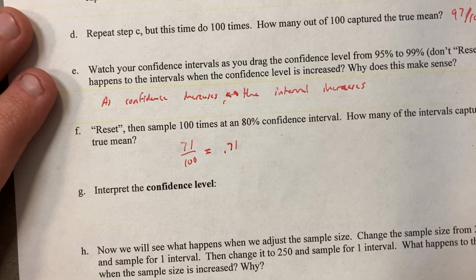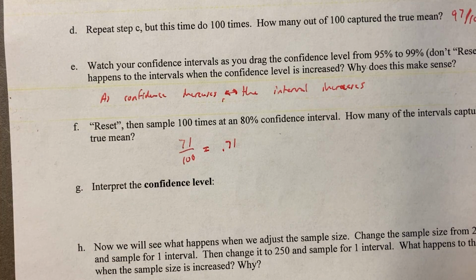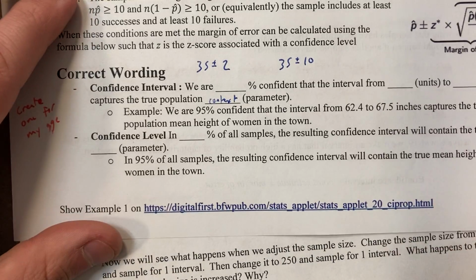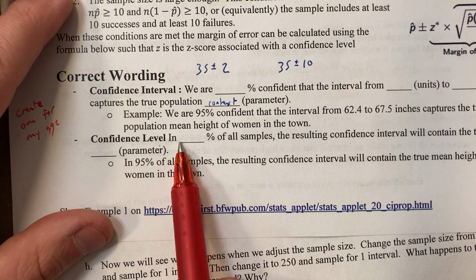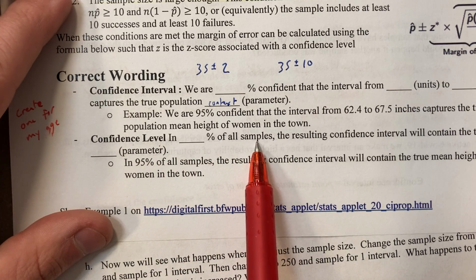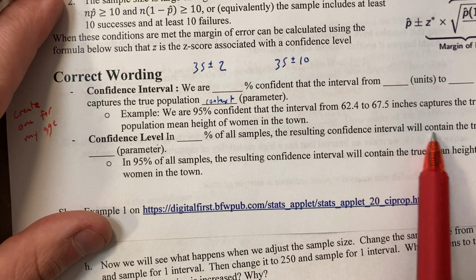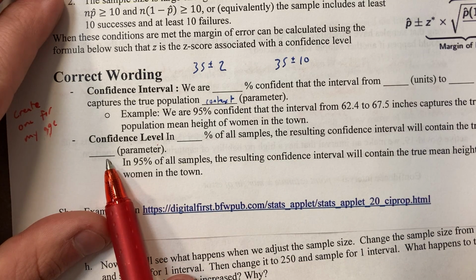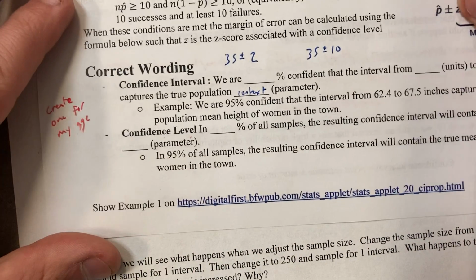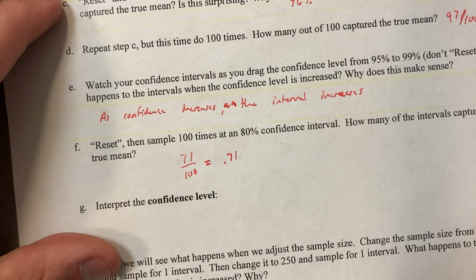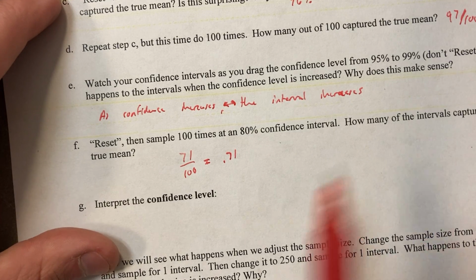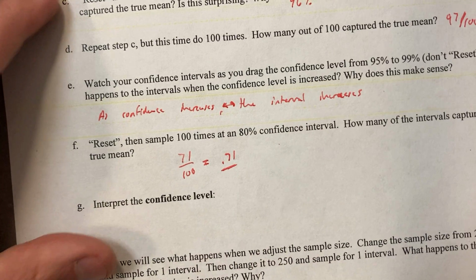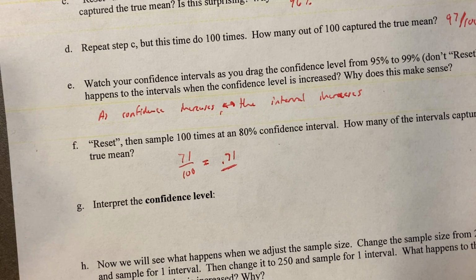Interpret the confidence level. All right, so here's the script for confidence level. In this scenario, we would say in 80% of all samples, the resulting confidence interval will contain the true population parameter, whatever that is. Ours came back as 71%. That shouldn't have happened. It should have been closer to 80%. All right, but that happens by chance. Probability is a weird thing. This is just something that should have been.